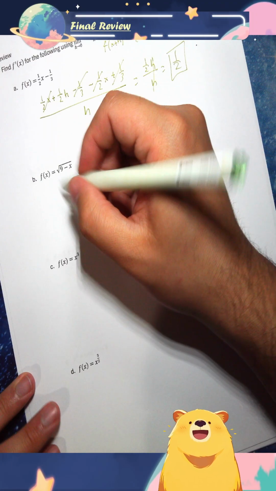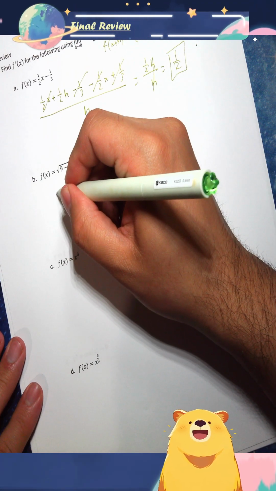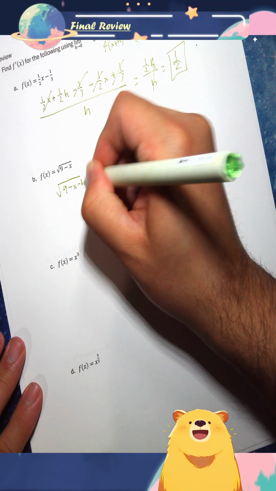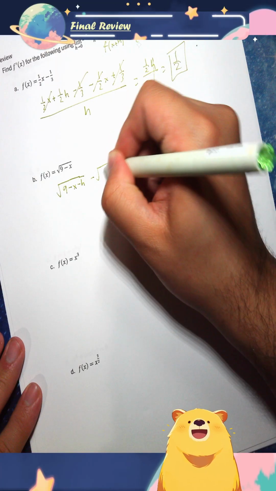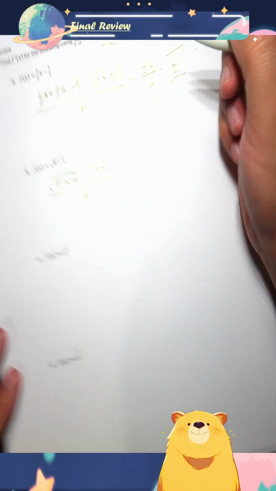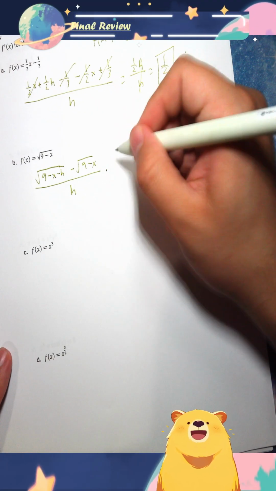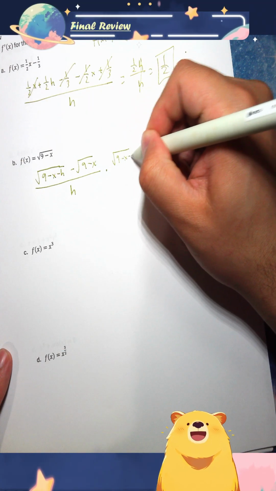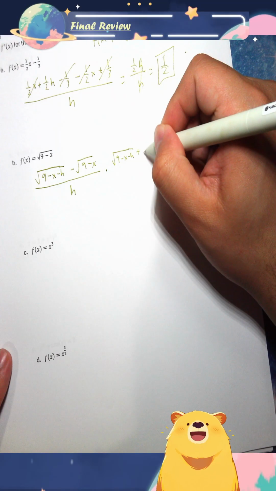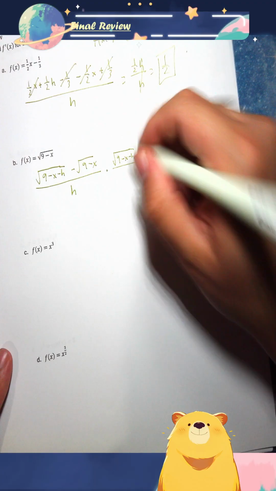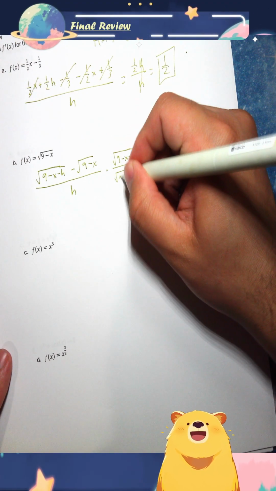Next over here, we have the square root of 9 minus x minus h minus the square root of 9 minus x over h. Well, we're going to do a trick where we multiply this by the square root of 9 minus x minus h plus the square root of 9 minus x over that same thing.